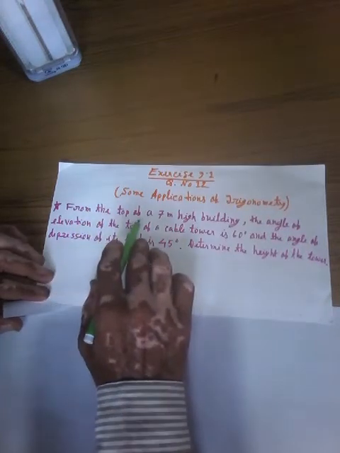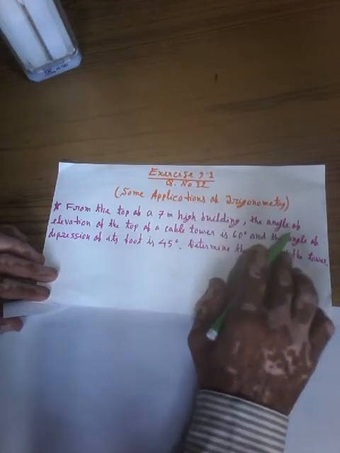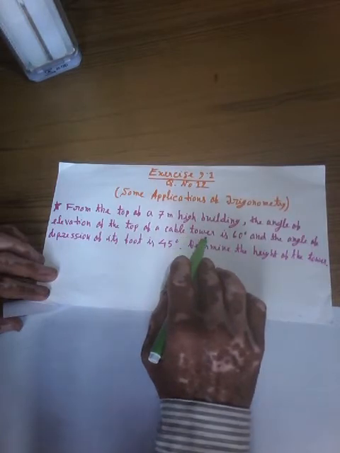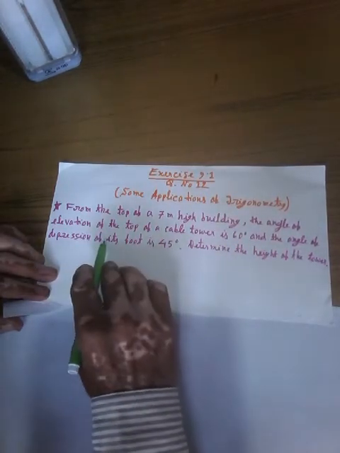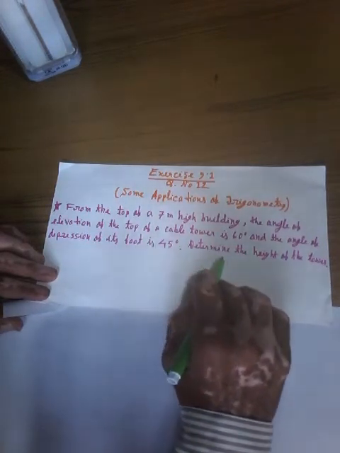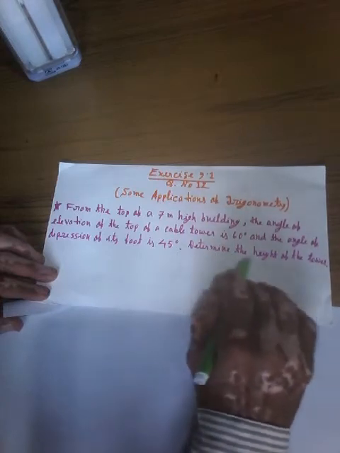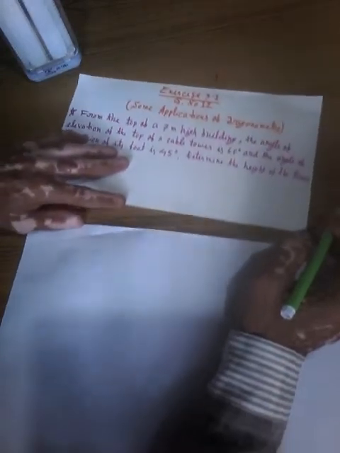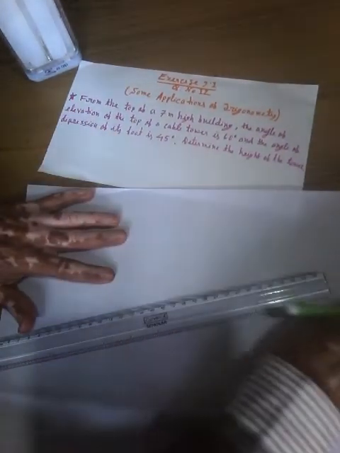From the top of a 7-meter high building, the angle of elevation of the top of a cable tower is 60 degrees and the angle of depression of its foot is 45 degrees. Determine the height of the tower. That means we have to determine the height of the cable tower. To do this type of question, always go for the diagram first.